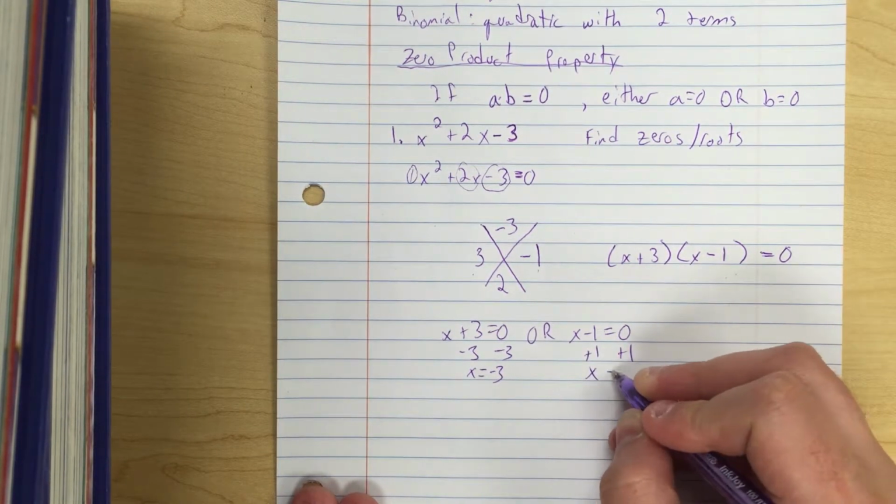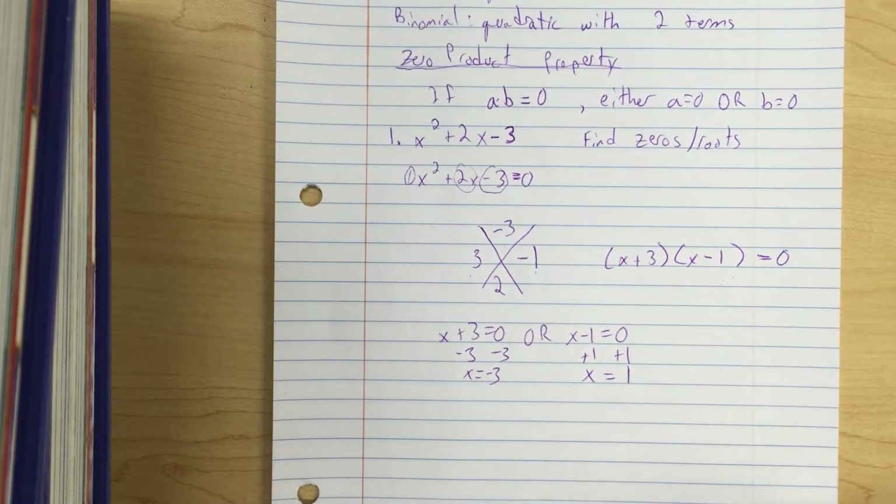Subtract 3 and add 1, and then you get x equals negative 3 or x equals 1. So those are our two solutions. And graphically, we'd have a U shape, and it would cross at x equals negative 3 and x equals 1.